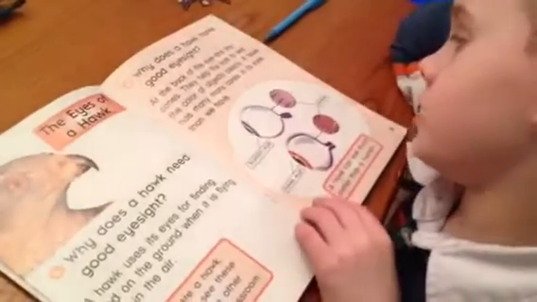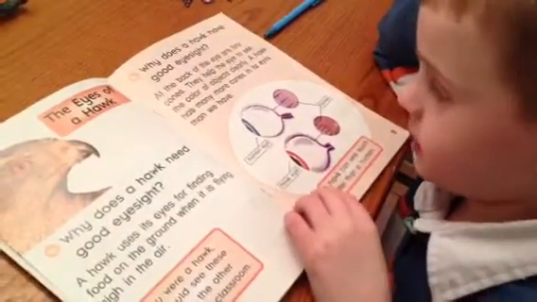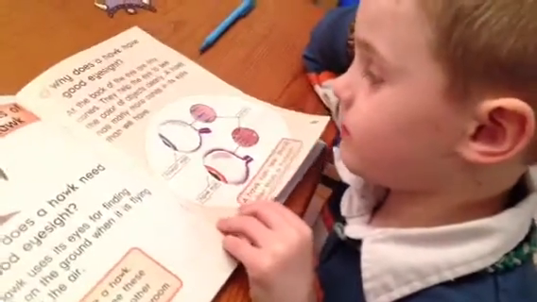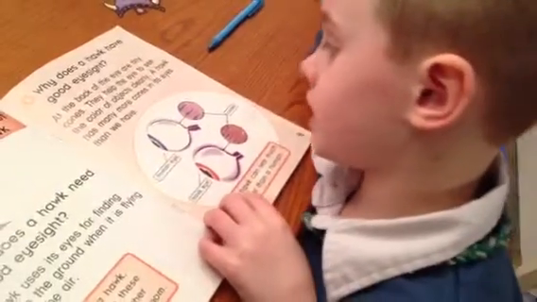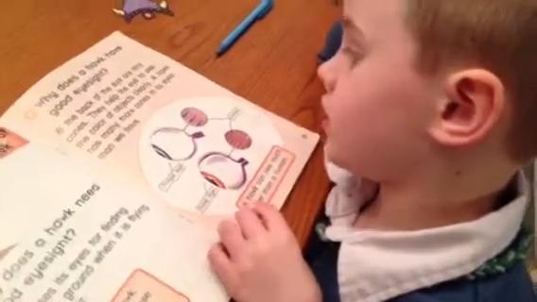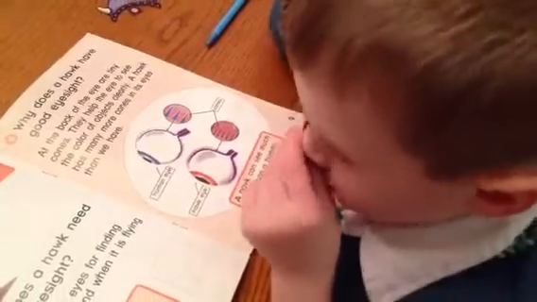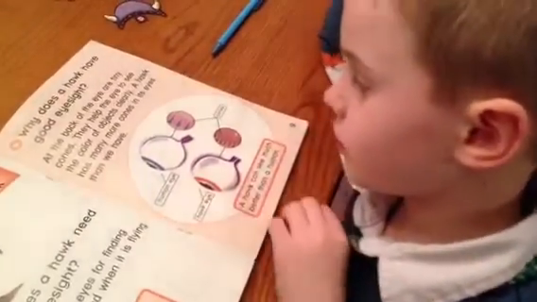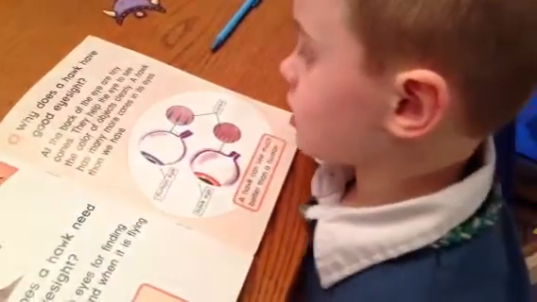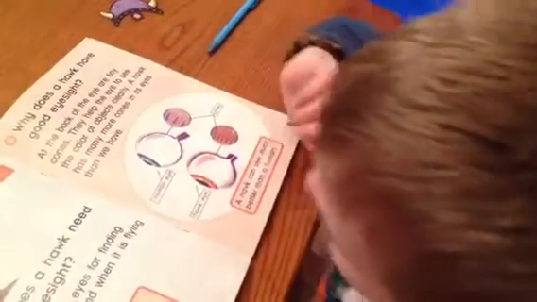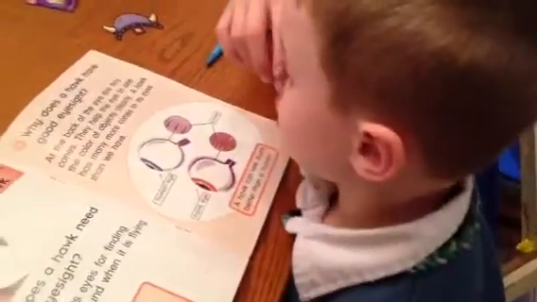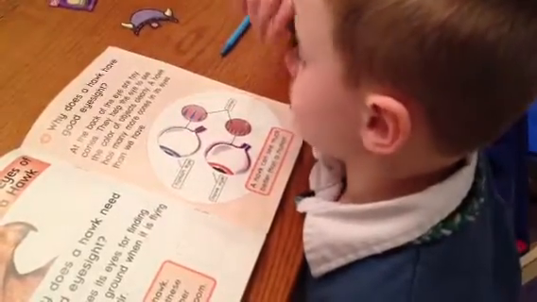Why does a hawk have good eyesight? At the back of the eye are tiny cones. They help the eye to see the color of objects.